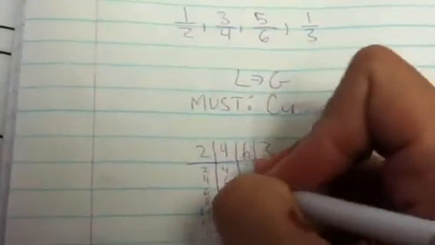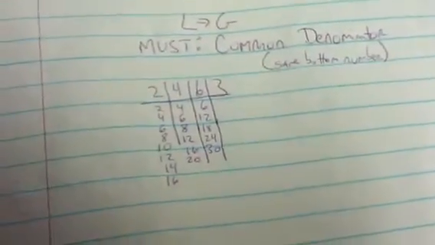Well, what are some multiples of 2? 2, 4, 6, 8, 10, 12, 14, 16. Okay. What are some multiples of 4? 4, 8, 12, 16, 20. Okay. What are some multiples of 6? 6, 12, 18, 24, 30. Okay. What are some multiples of 3? 3, 6, 9, 12, 15.